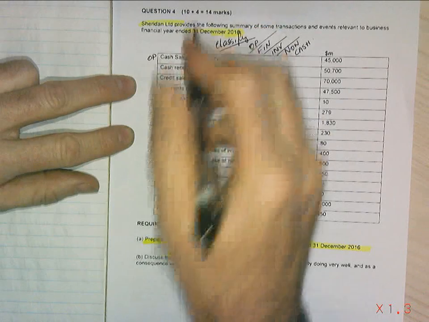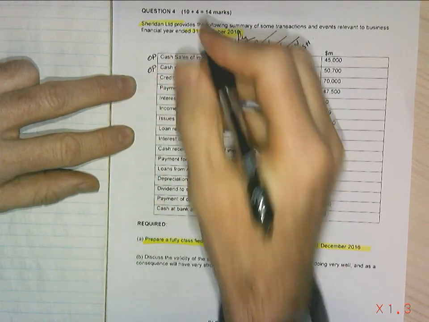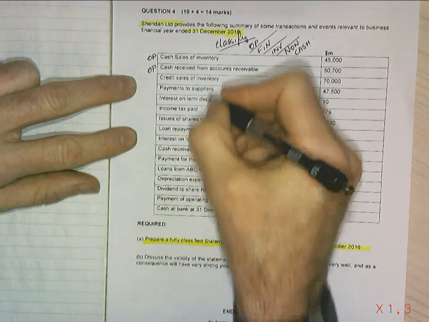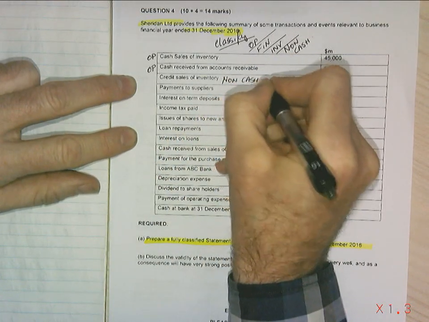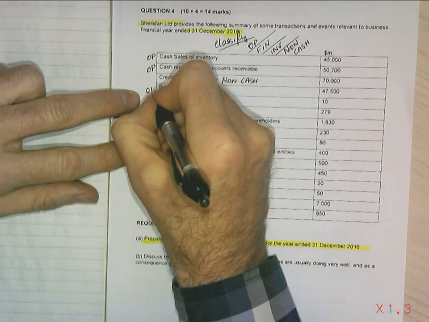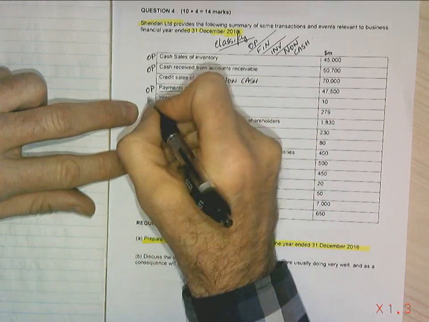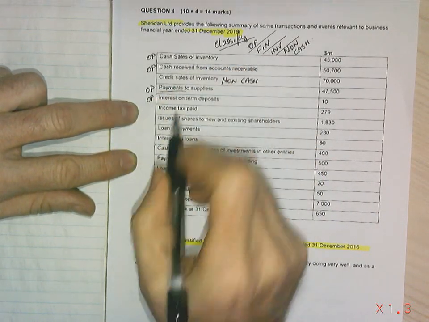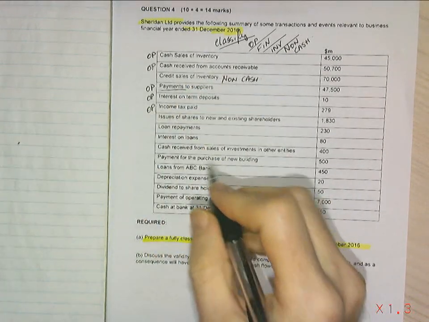Cash sales of inventory, that'll be operating. Cash received from accounts receivable, that's an operating activity. Credit sales of inventory, that's non-cash. Payments to suppliers, well, it's payments, so that'll be operating. Interest on term deposits, well, interest is income, so that's operating. Income taxes paid will also be operating.